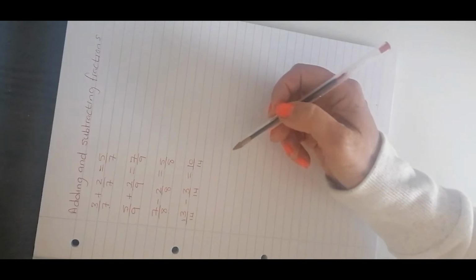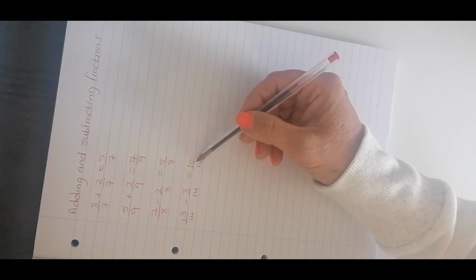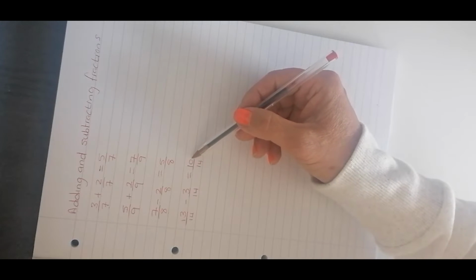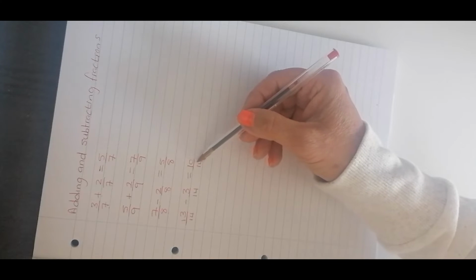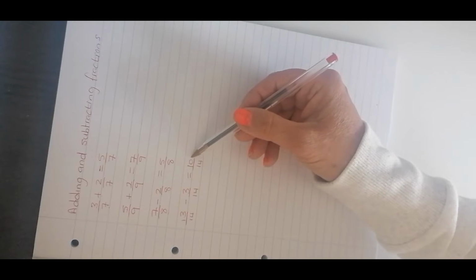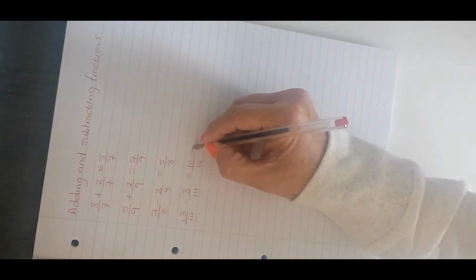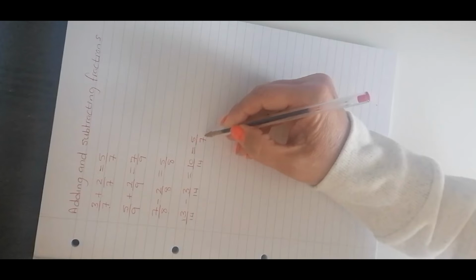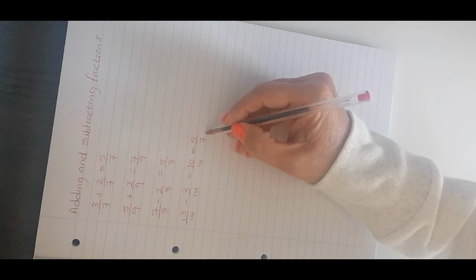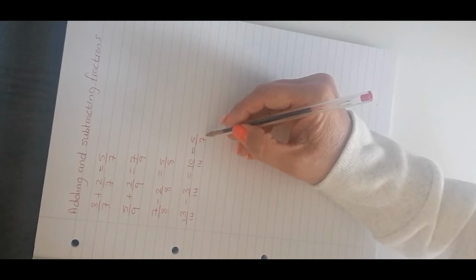Now you should remember from our first video on equivalent fractions and simplifying fractions that we can simplify this fraction. You can see they're both even numbers, so we can divide them both by 2. So I'm going to divide the numerator and denominator by 2 to simplify it. And this is the finished simplified form. So you should always simplify your fractions if you need to.